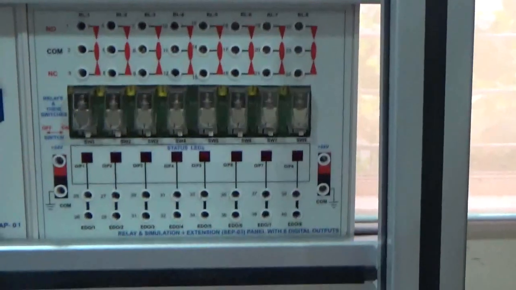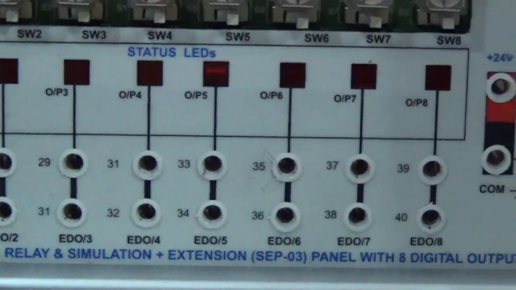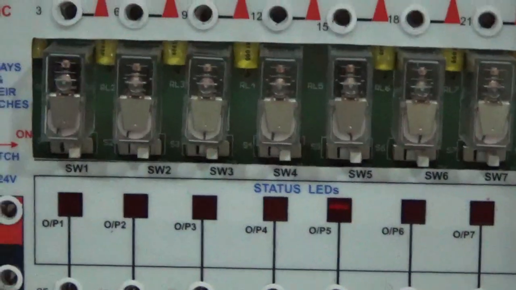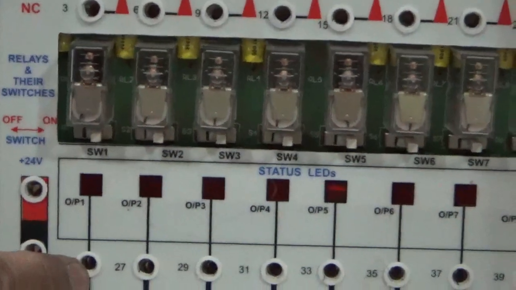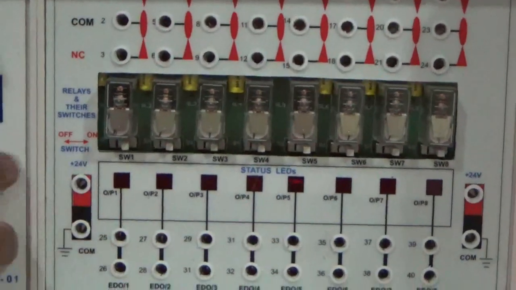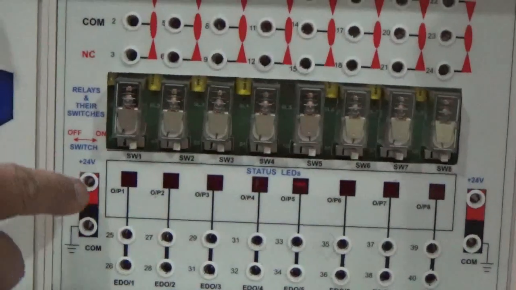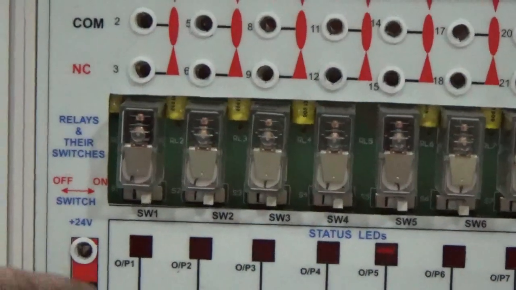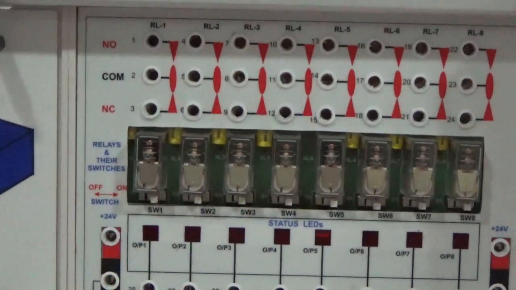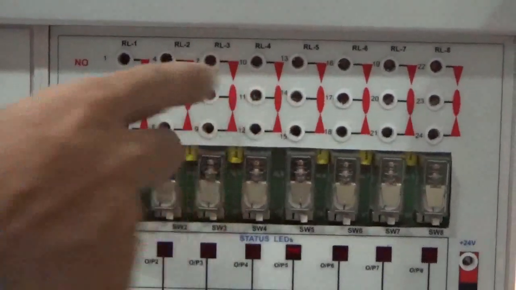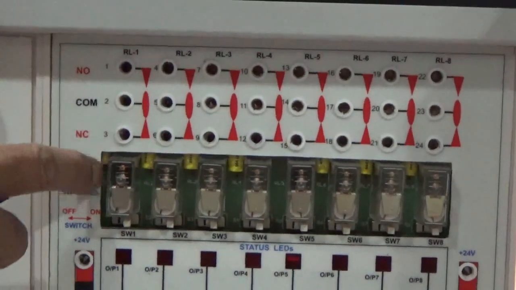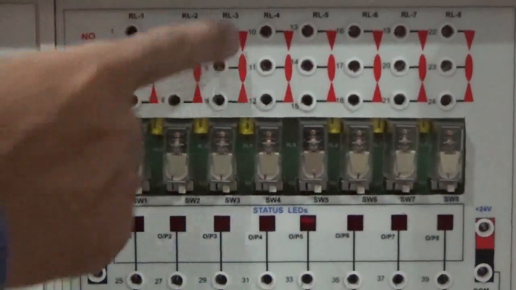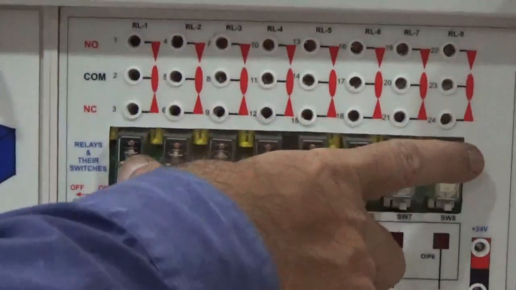This is a relay simulation extension panel. It means here we are using 8 relays. Here these are the relay triggering inputs. You can connect here, and for operation of this panel we have to connect 24 volt and common, which is coming from the power supply panel, the first panel. And here these are the NO and NC contacts for each individual relay. This is relay first, second, third, fourth, up to 8 relays here.